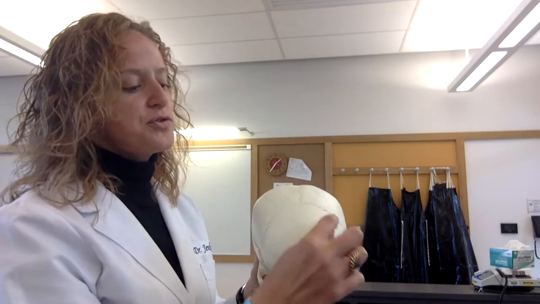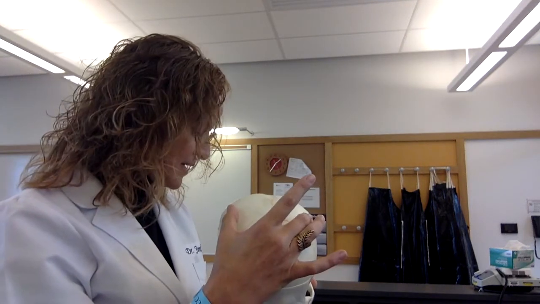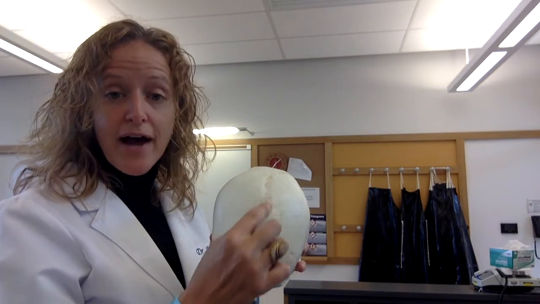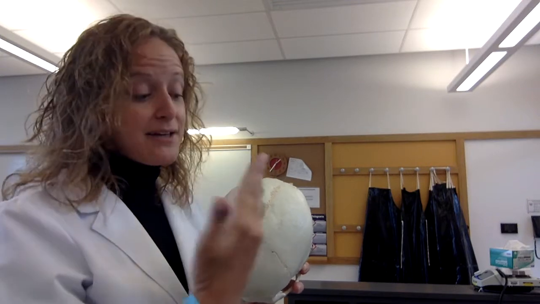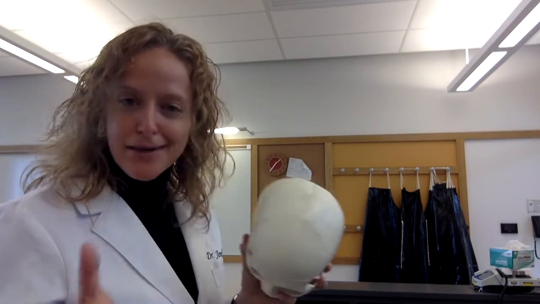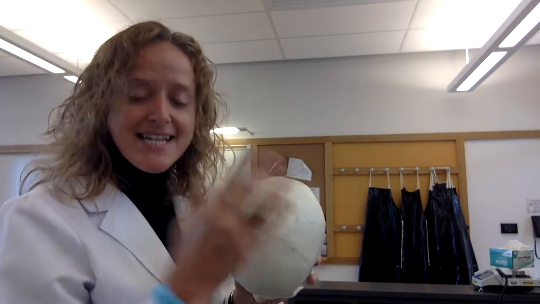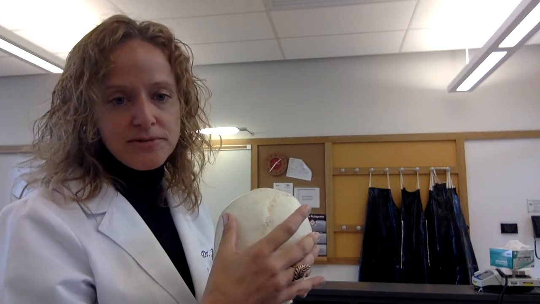The coronal suture is this one up front that separates the frontal from the parietal. The sagittal suture is what separates the two parietal bones. It should make sense though, because the sagittal plane is what divides our body into right and left halves. See how it all comes together? So the sagittal suture indeed separates our skull into right and left halves on the parietal bones.